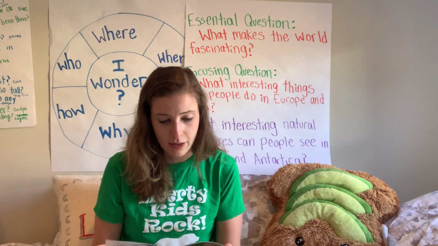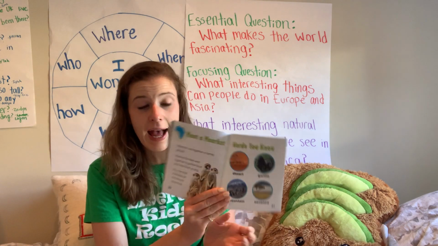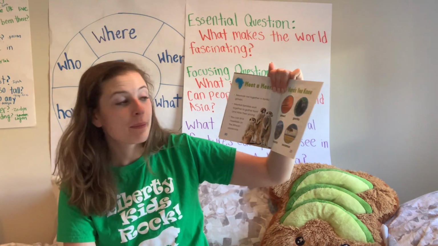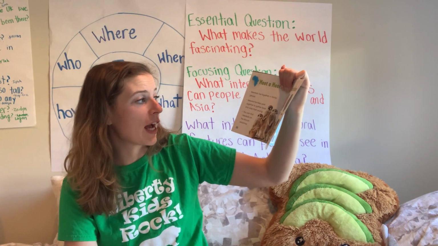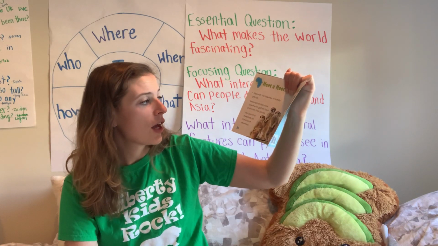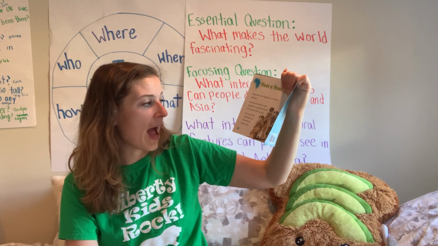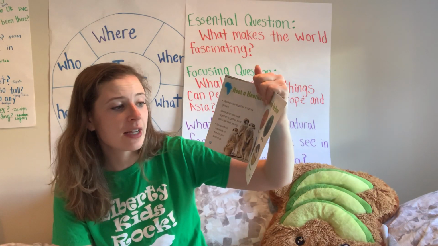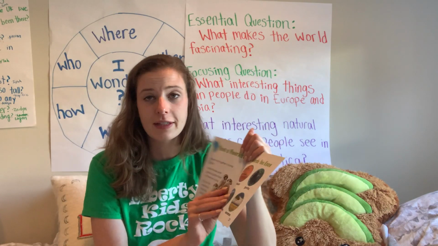All right, let's see. Ooh, meet a meerkat. Meerkats live together in family groups. Meerkat families work together to gather food and raise their young. You can find meerkats on the African savannas. And then for words we know, we have desert, gorilla, mountain, and savanna.